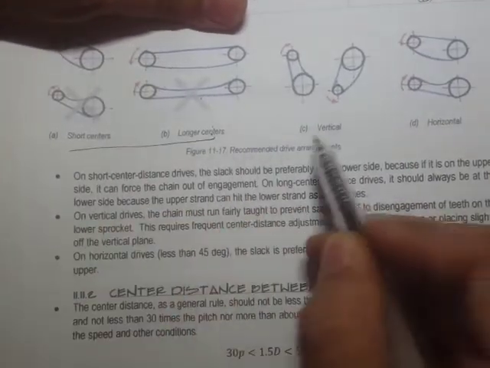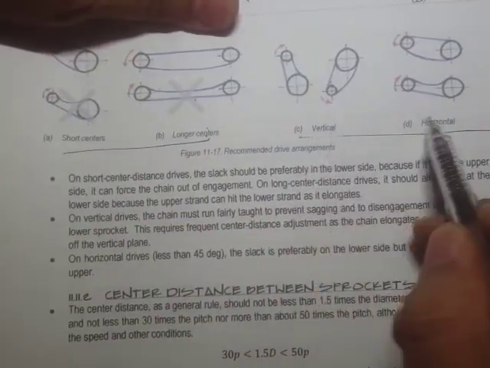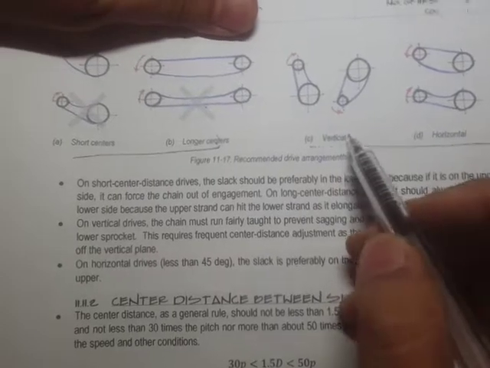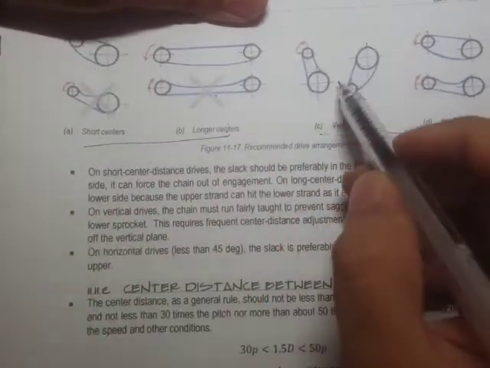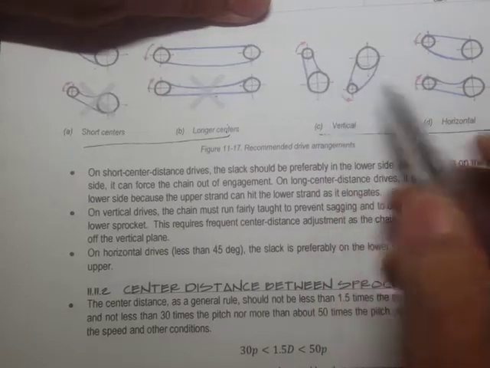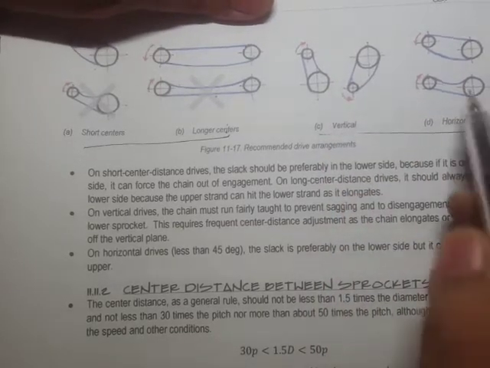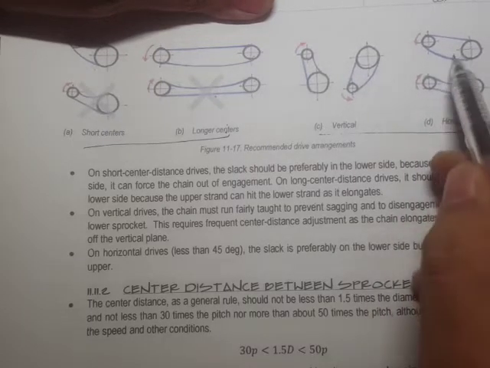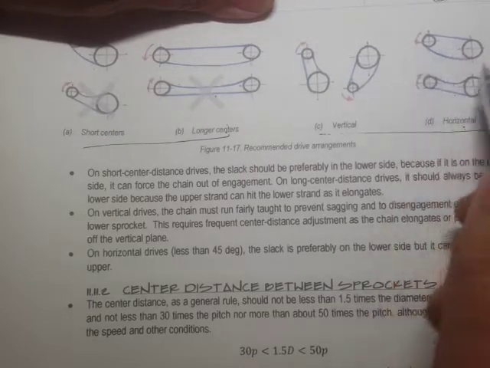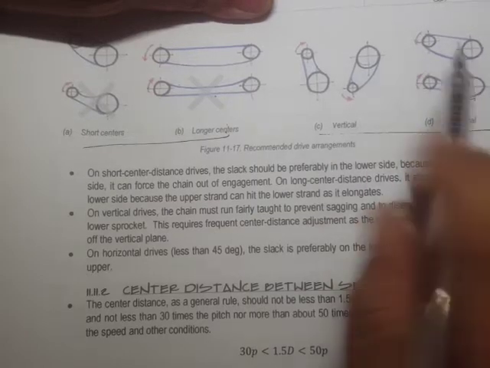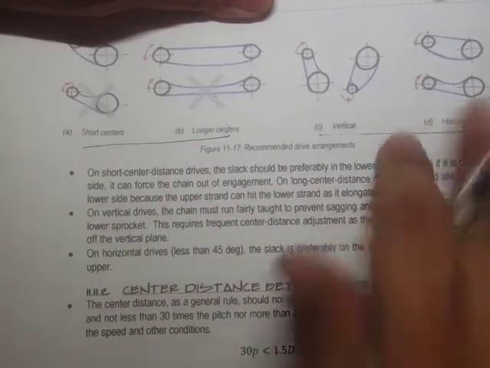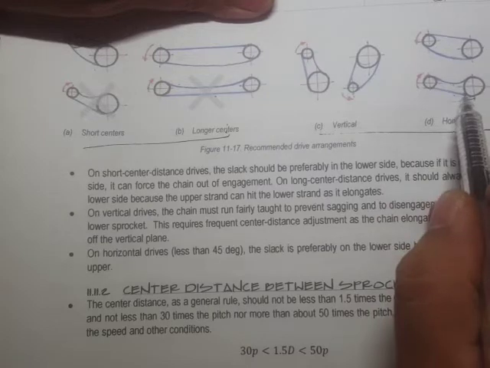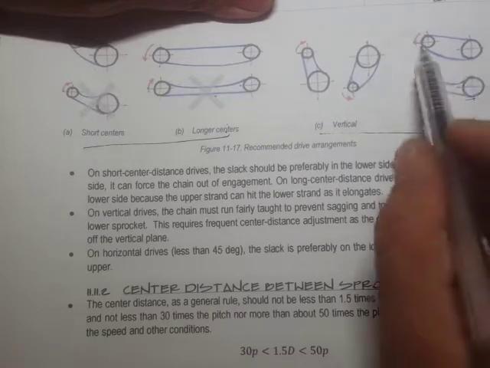And in terms of position, whether vertical or horizontal, for vertical, there are also specifications regarding the position of the sag. And for horizontals, whether the sag is on top or at the bottom, that can work, provided it's a short center, but preferably the sag should be at the bottom.